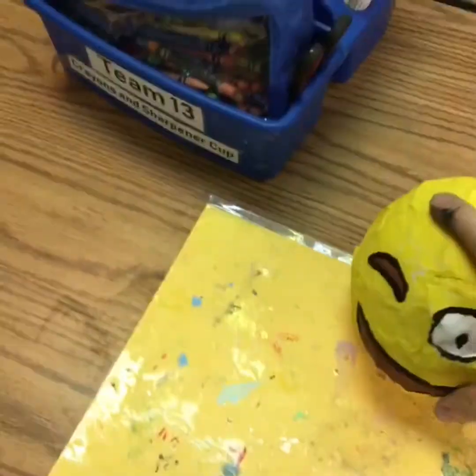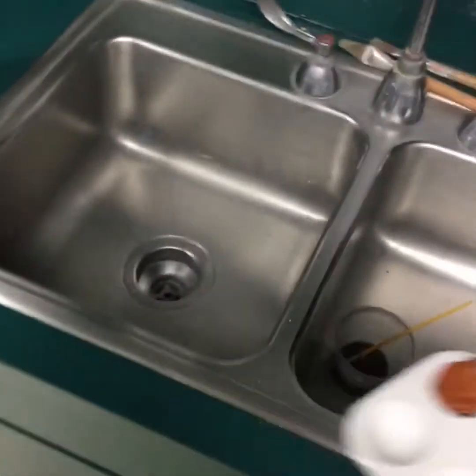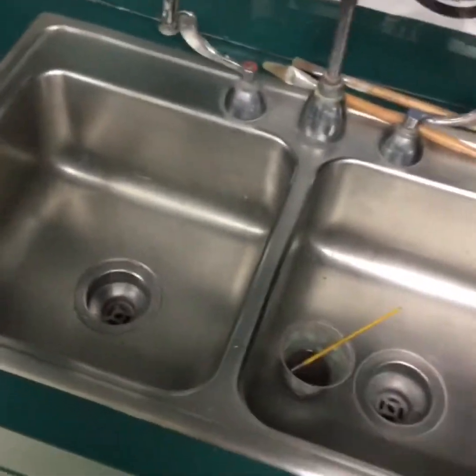Your emoji goes on the back counter. Just be careful of others. Try not to touch anyone else's. It still might be wet. When you're ready for cleanup, remember, double check and make sure you ask people if they need any of these colors so they don't get wasted. Over here is the cleaning station.